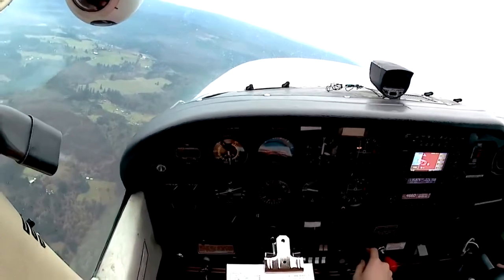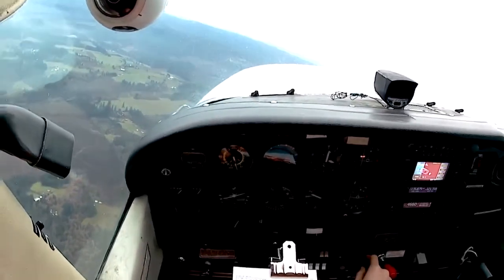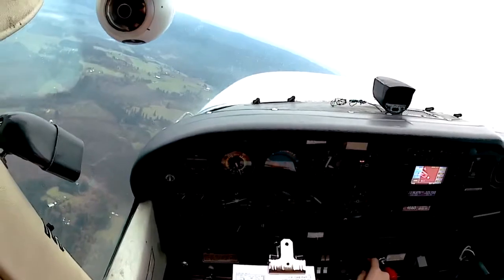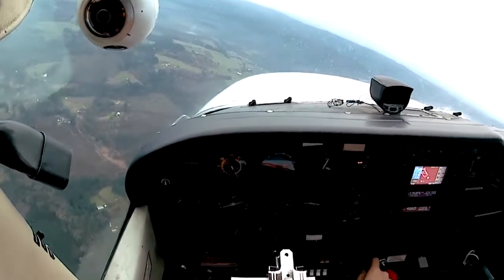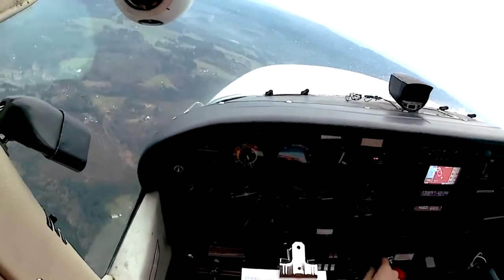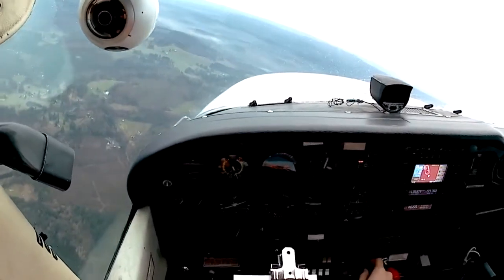So remember, we are doing parallel entry, right? That means we're going to use 45 degrees intercept angle. That means we're going to overshoot our desired heading by 45, which we don't need to do calculations. We just put 152 on the 45 degrees mark.